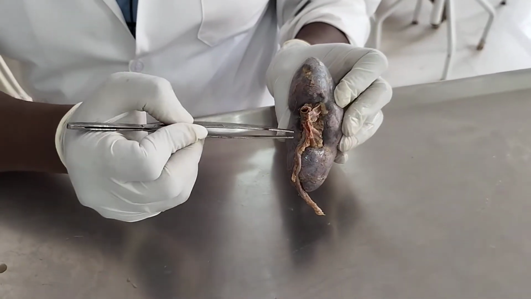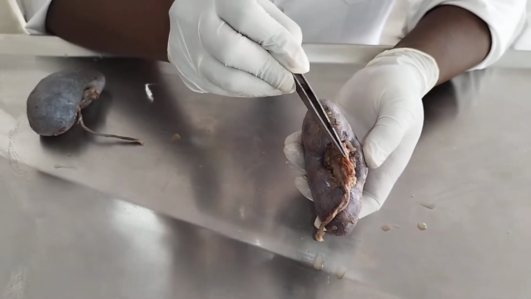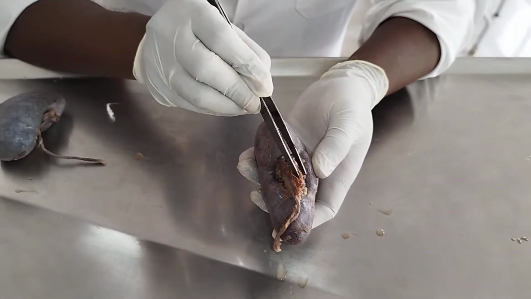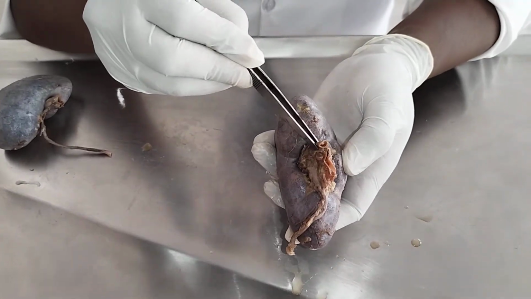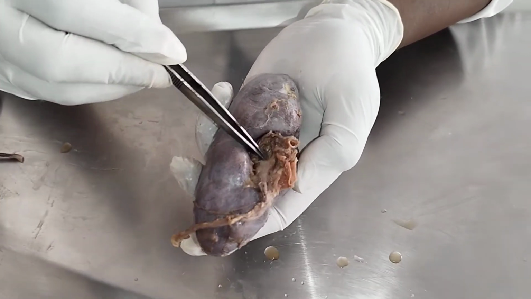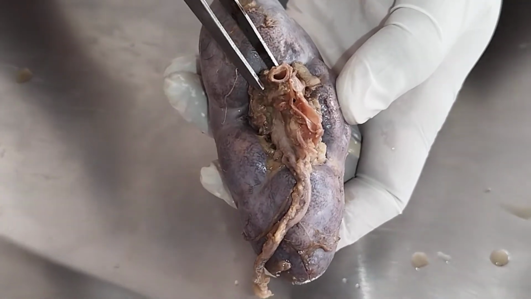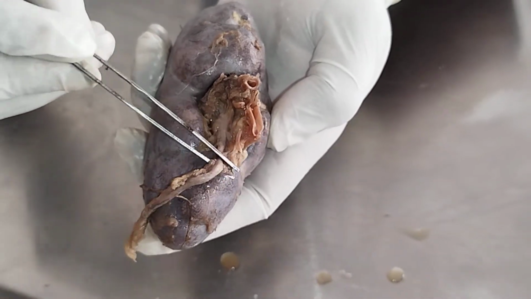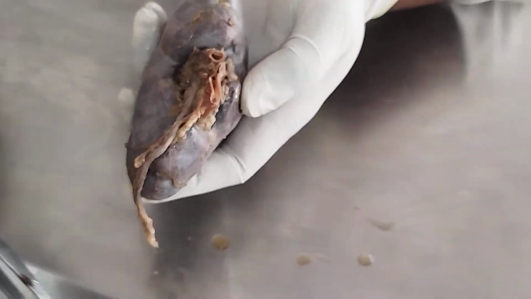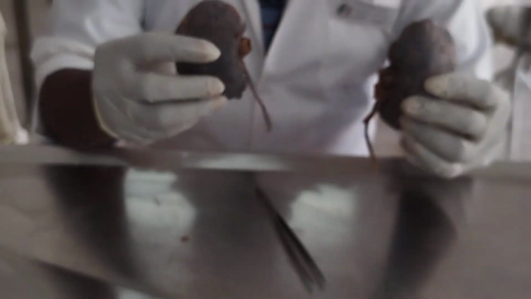In the hilum you have 3 structures from anterior to posterior. The first one is the renal vein. What you are seeing is the renal vein. Then you are having the renal artery, and then you are seeing the renal pelvis. So first is the renal vein, anteriormost is the renal vein, then you have the renal artery, and then you have the renal pelvis, and renal pelvis continues as the ureter. So this is the left kidney. This is the right kidney.